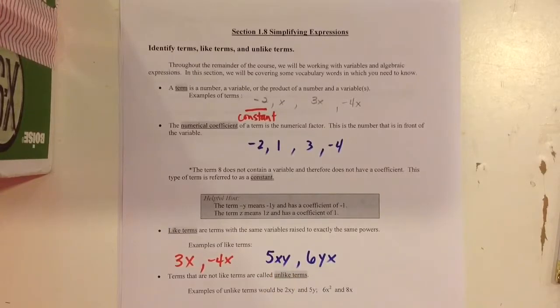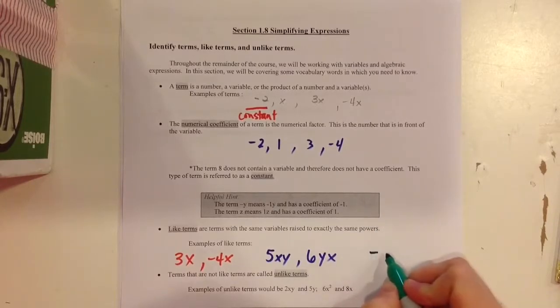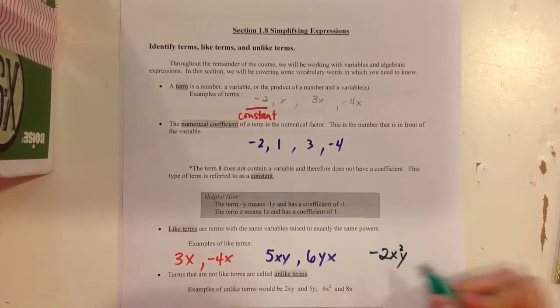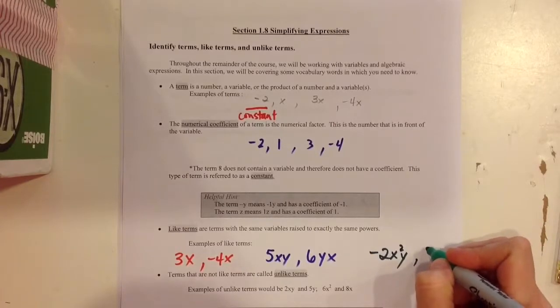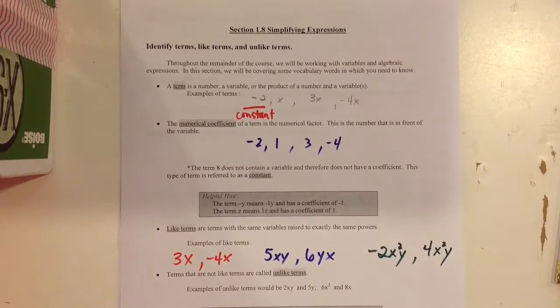Like terms definition does not tell us about an order. It just says it has to have the exact same variables raised to the exact same exponents. So you're just looking for the same letters raised to the same exponents. So let's look at -2x squared y and 4x squared y. These are like terms also because they both have x to the second power and they both have y to the first power. So these are like terms as well.